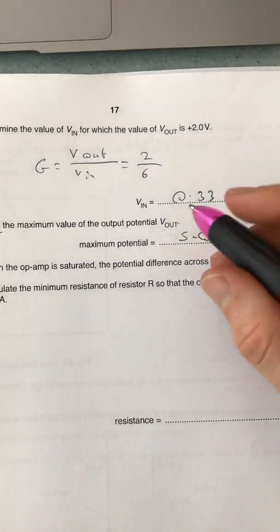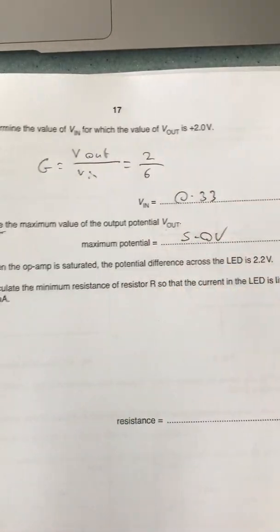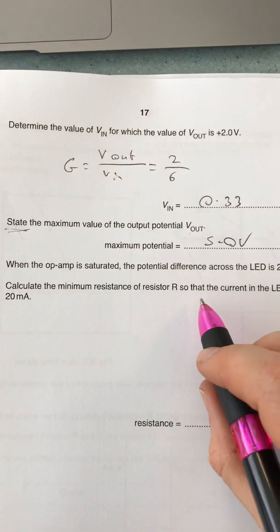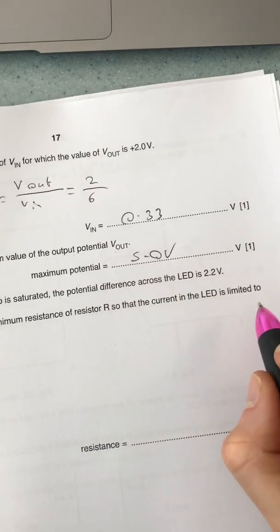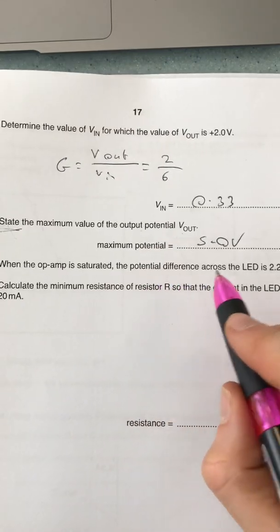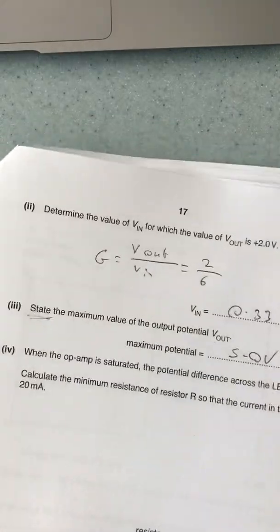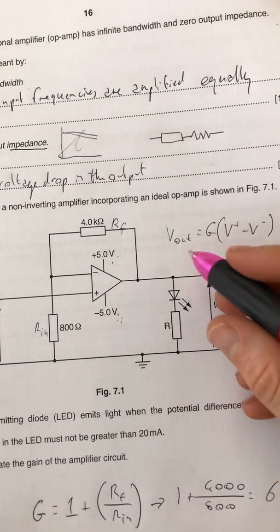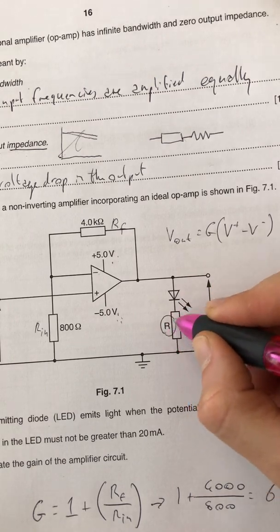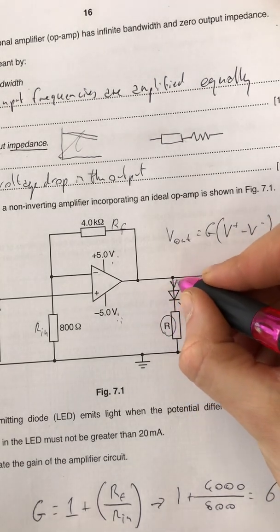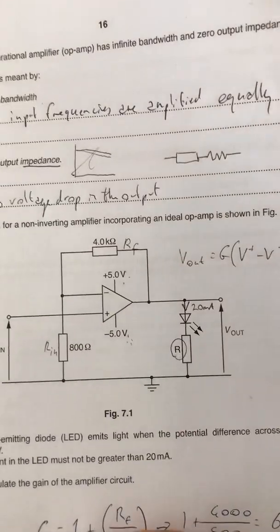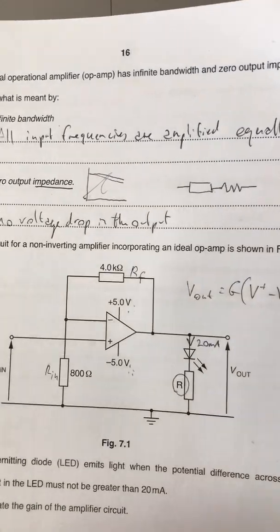Then, where are we at? Oh yeah, 3. So then the next bit, when the op amp is saturated, the potential difference across the LED is 2.2 volts. Calculate the minimum resistance of resistor R so the current in the LED is limited to 20 milliamps. What we can see from this question is that the current must not be greater than 20 milliamps. And there's another fundamental thing, because we're interested in resistor R, so this is 20 milliamps, and of course it's the same current throughout there. It's slightly tricky to do with the diagram on the other page, but we'll work it out.